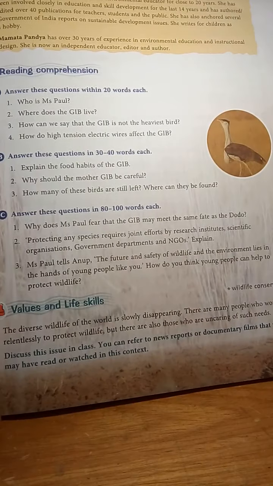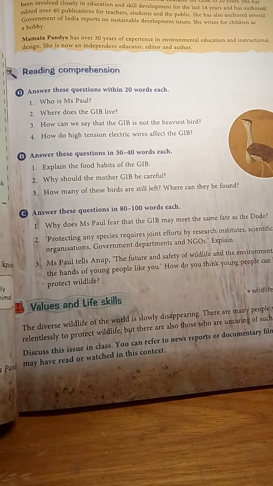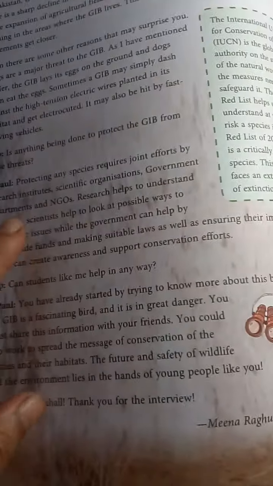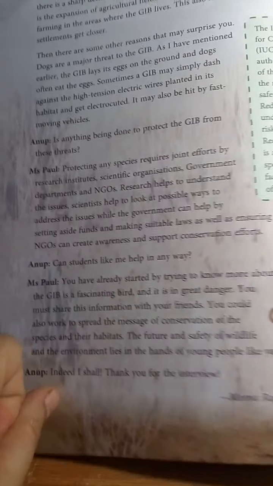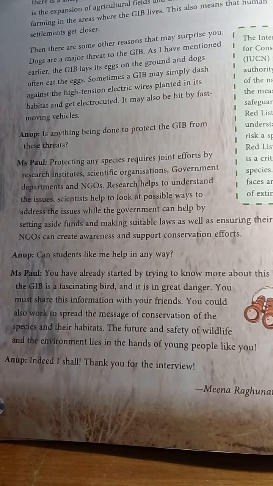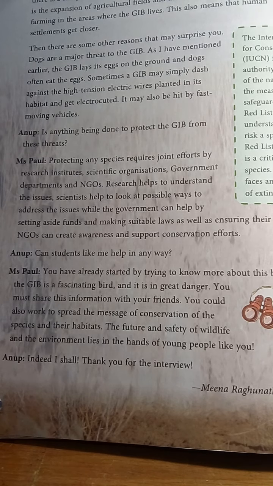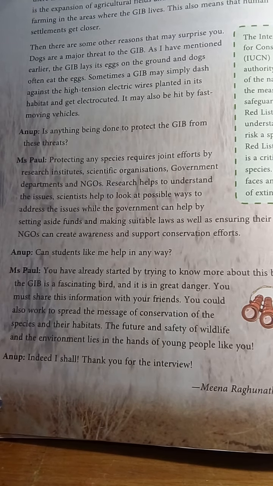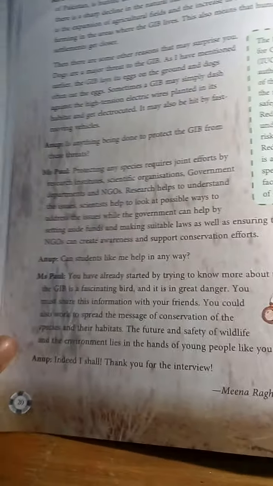Okay, and number 2 of section C, protecting any species requires joint efforts by research institutes, scientific organizations, government departments, and NGOs. Explain. This is clearly mentioned in the paragraph over here in the last page. So you have to enumerate the roles of research institutes, scientific organizations, government departments, and NGOs. What roles they have to play in protection of a species, and how their joint efforts can save a species from extinction. This is clearly discussed over here.